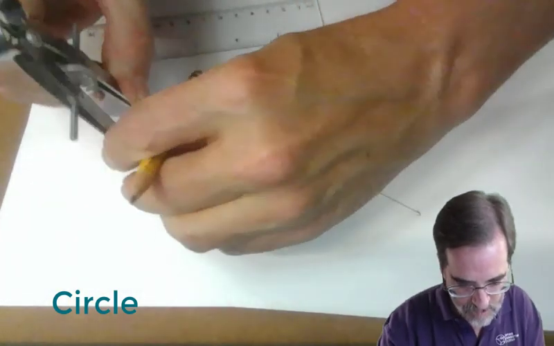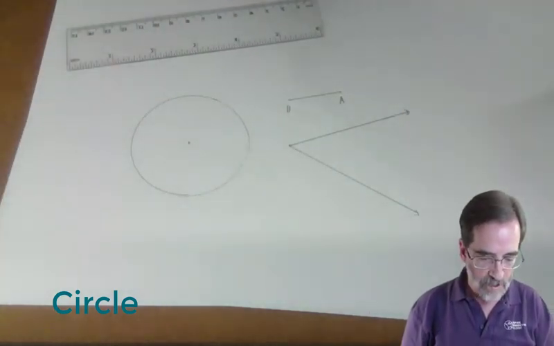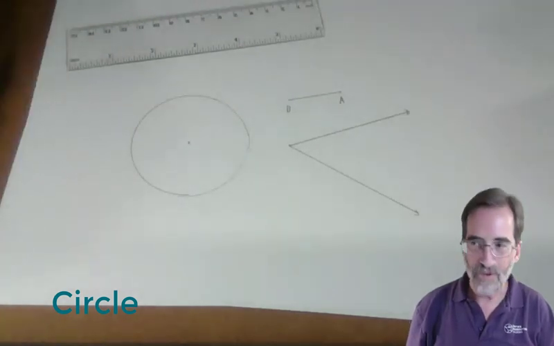Oops, my pencil lead shifted on me a little bit, so I messed up my circle a bit. Got to tighten that down. That's another problem with compasses.